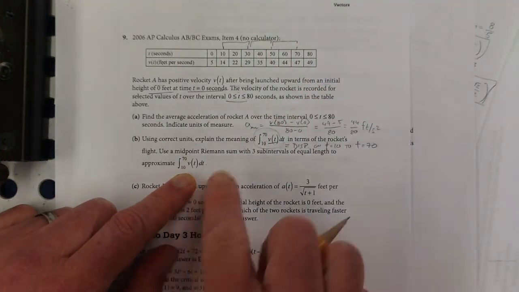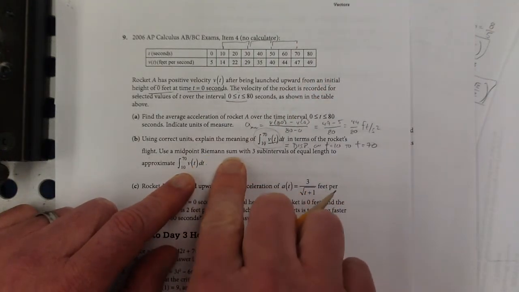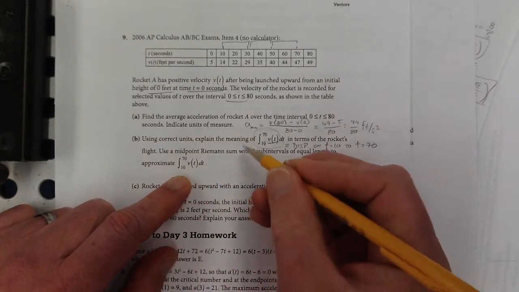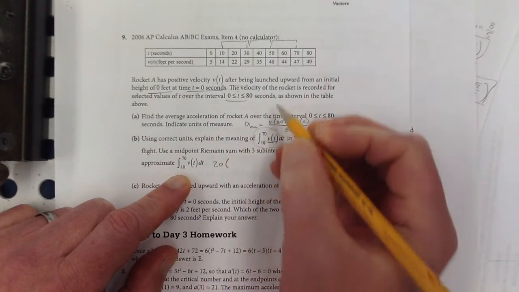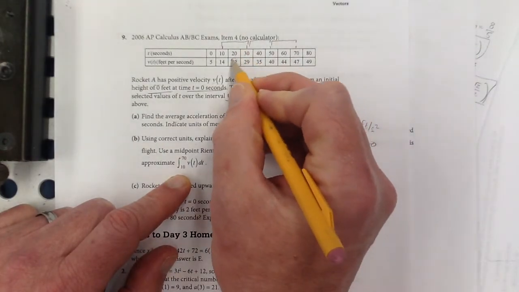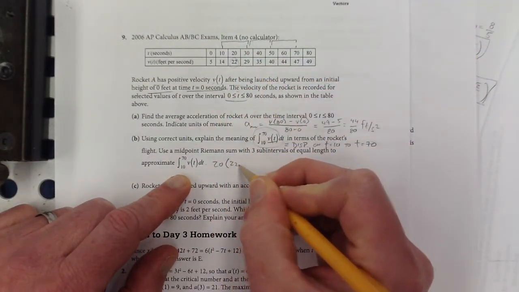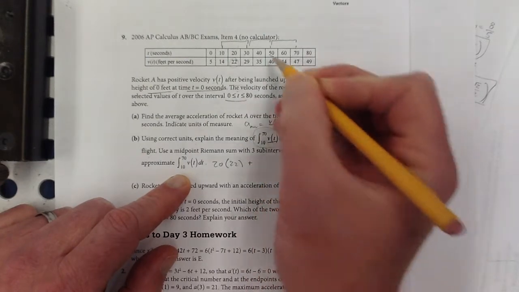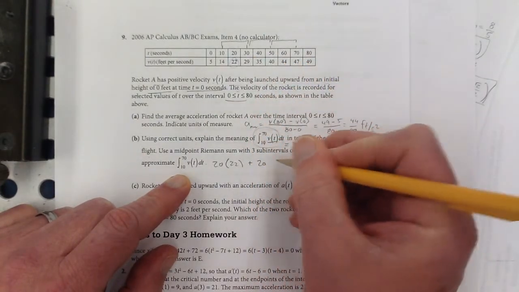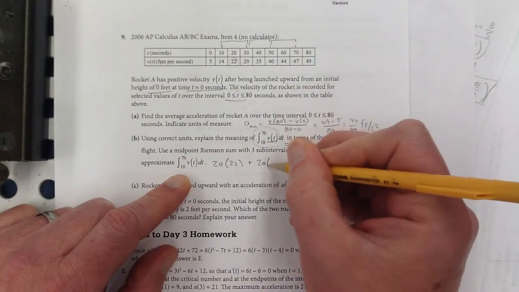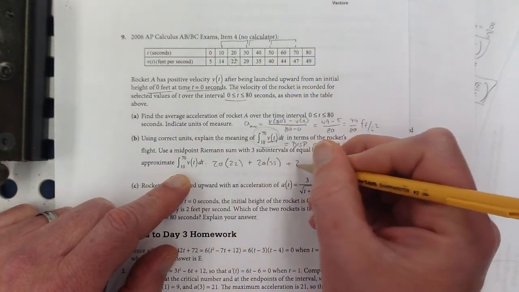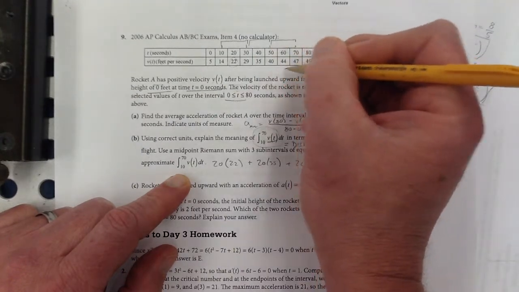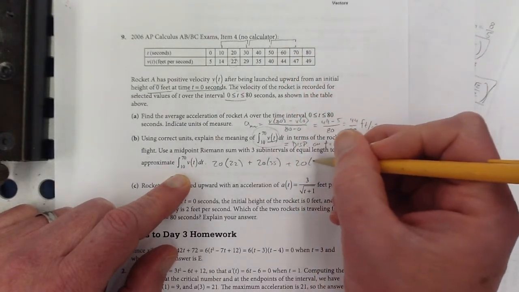So a midpoint Riemann sum is rectangles, remember. So this rectangle is 20 wide, and then I'm going to use the middle value for the height of it, because they told me to do a midpoint sum. And then this rectangle is 20 wide and 35 high. And this rectangle here is 20 wide and 44 high.